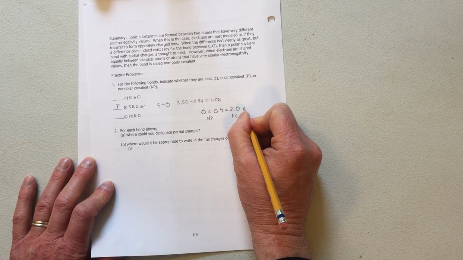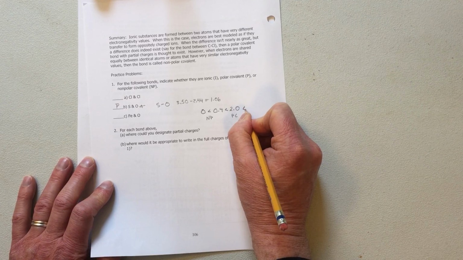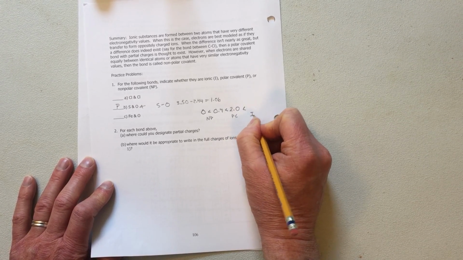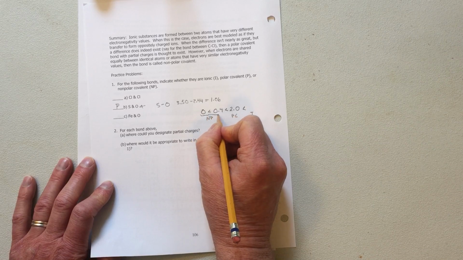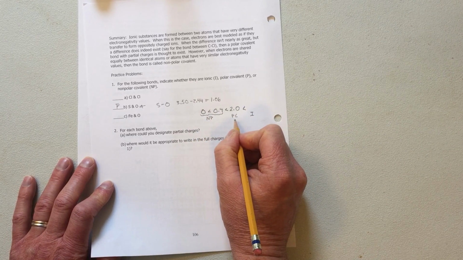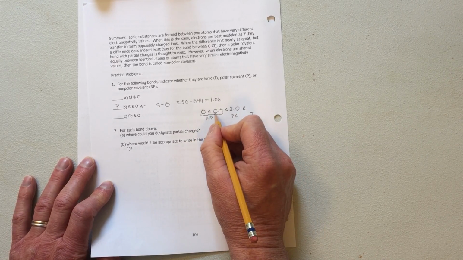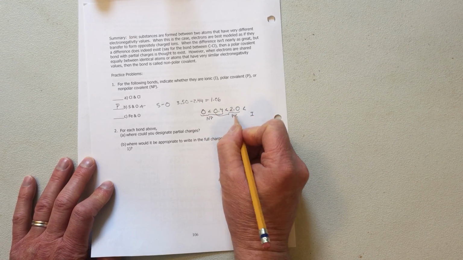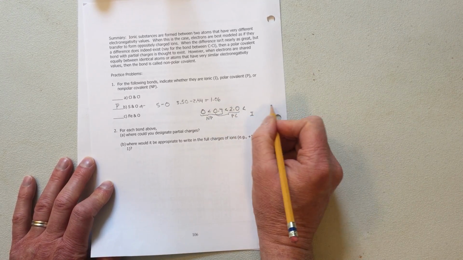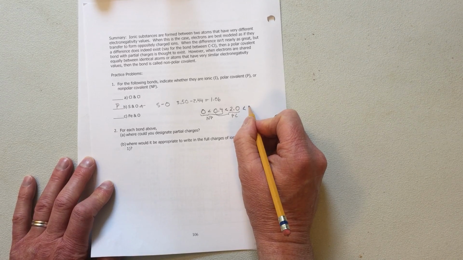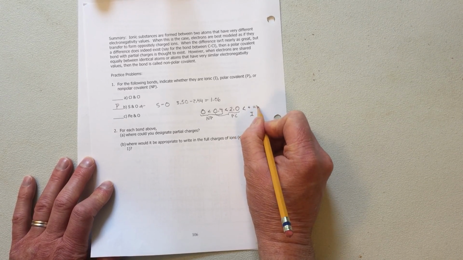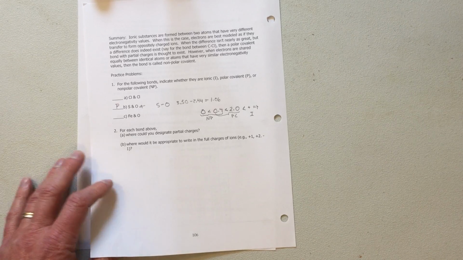And if it's greater than 2.0, then that's ionic. So this window is nonpolar. This window is polar covalent, and then greater than 2.0 is considered ionic.